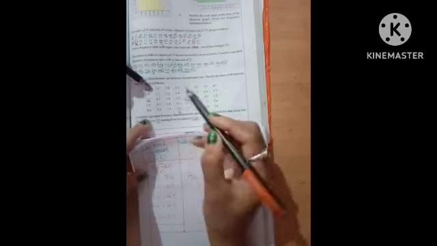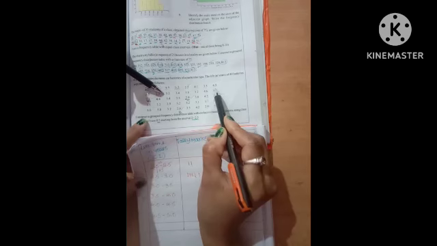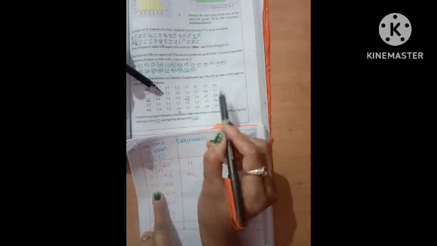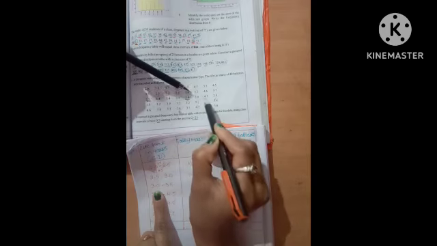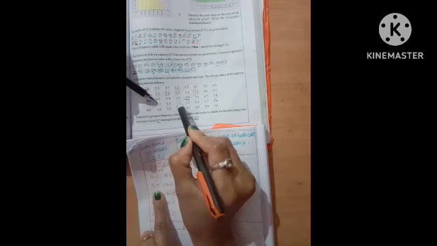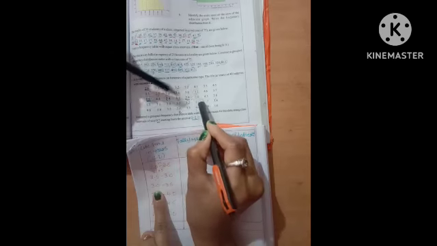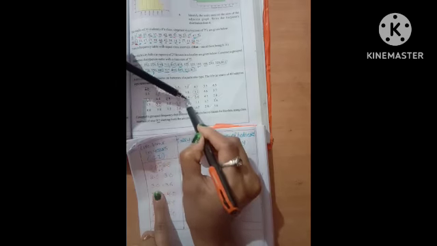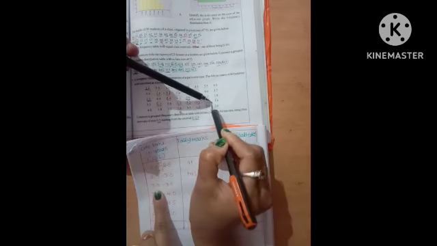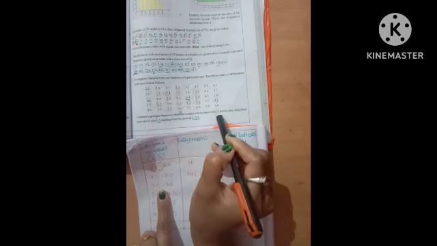Next, 3 to 3.5. At 3.5 it is not included, so that's why up to 3.4. 3 to 3.4: 1, 2, 3, 4, 5, 6, 7, 8, 9, 10, 11, 12, 13, 14 only.